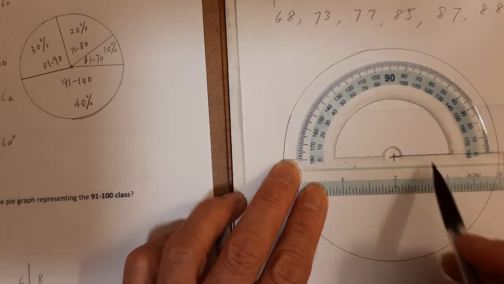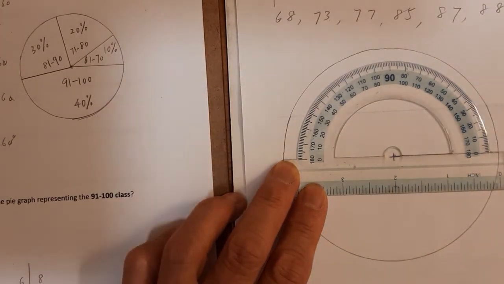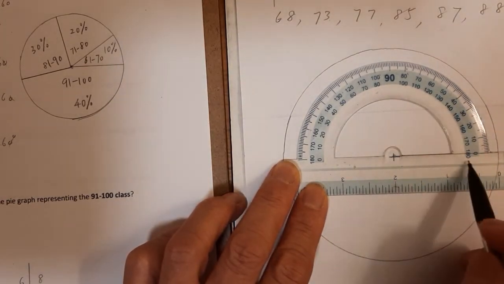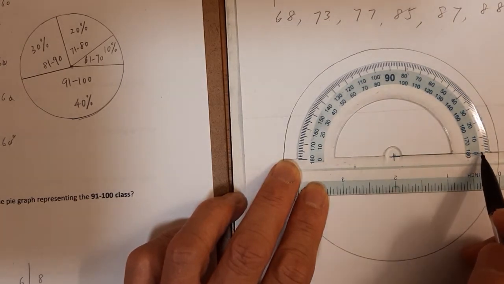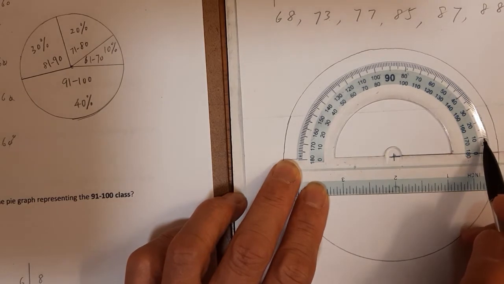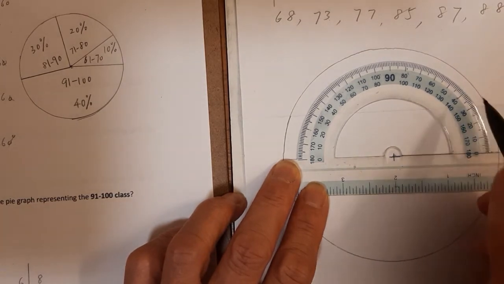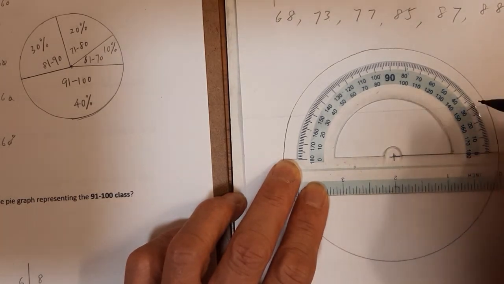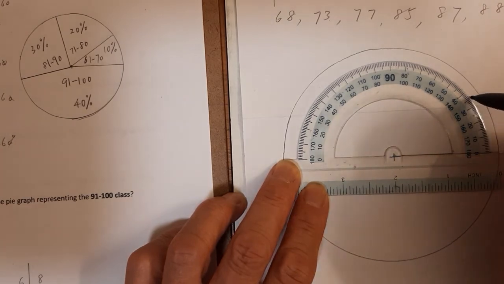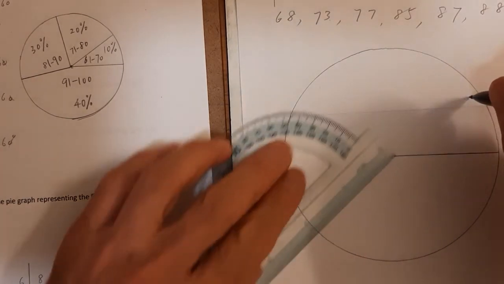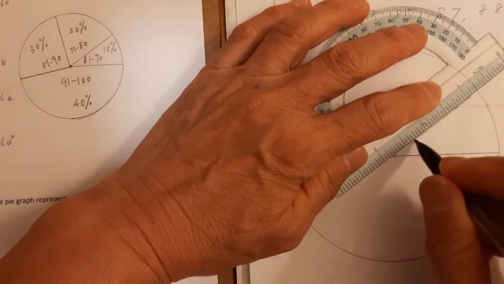The first class is 36 degrees, so go 10, 20, 30, 35, and one more, 36. Then connect.